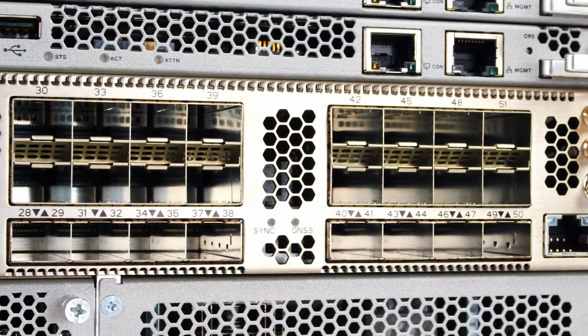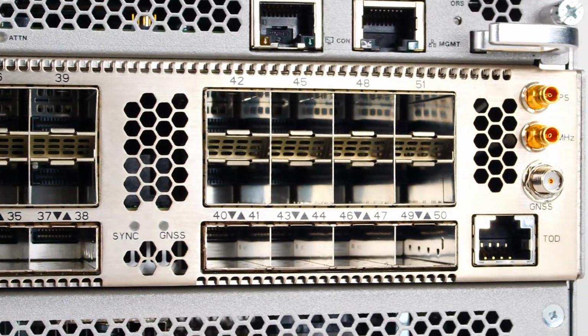This platform supports Class C timing, MACsec, and has an internal GNSS receiver. It would support 400 gig ZR0 plus optics with future release and would also support the CFP to DCO optics.